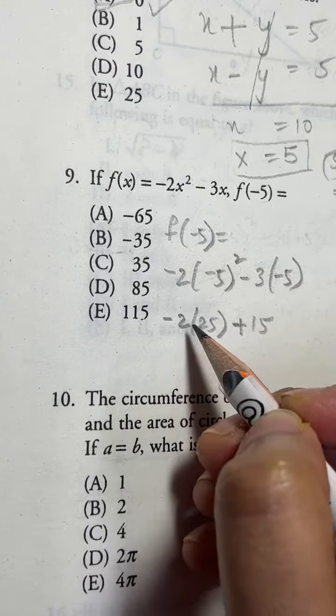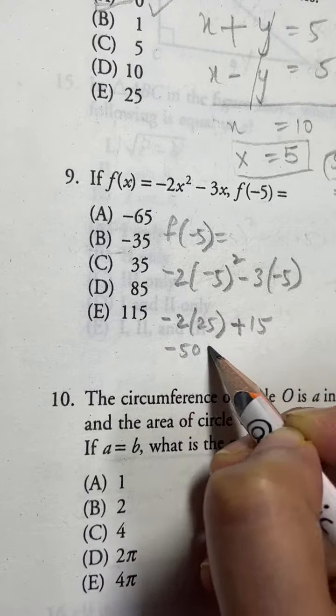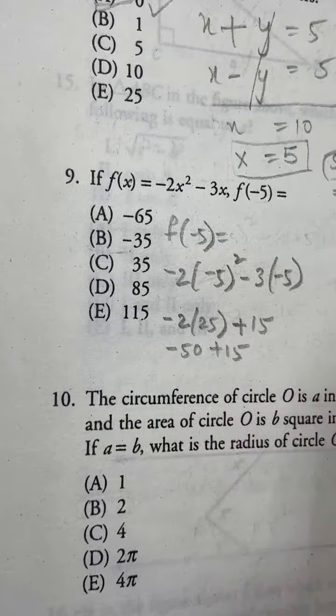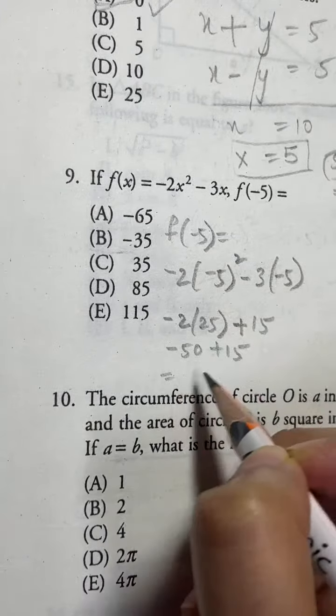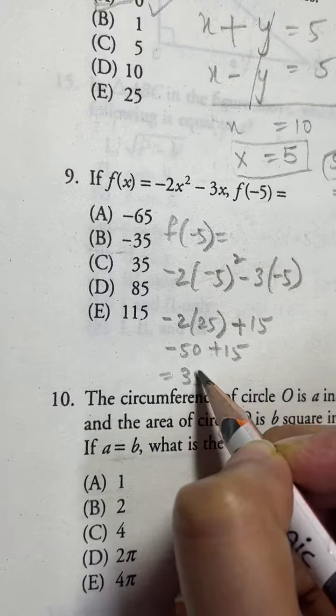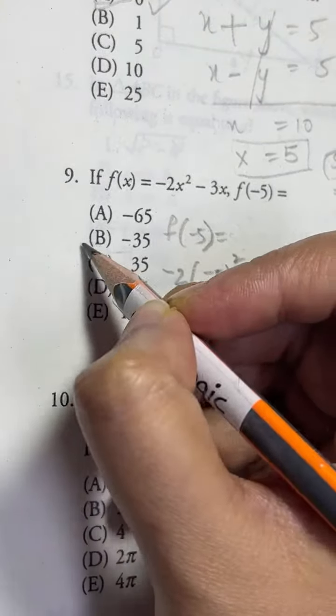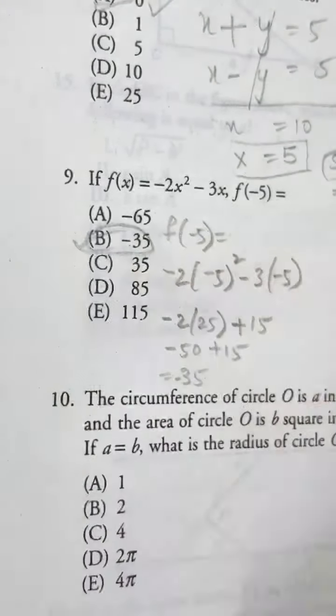25 times 2 is 50. So you have negative 50 plus 15. What is negative 50 plus 15? You have to subtract the numbers. That's 35. Put the greater number sign, negative 35. That's your answer, choice B.